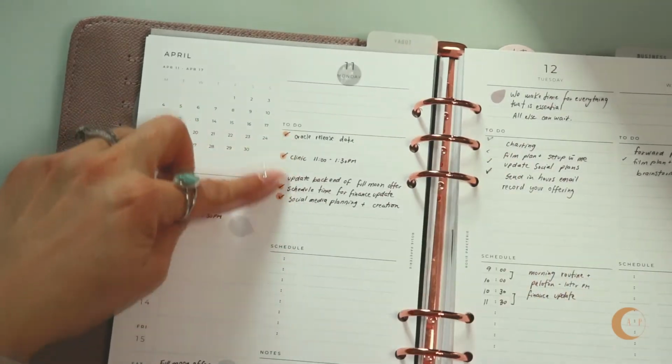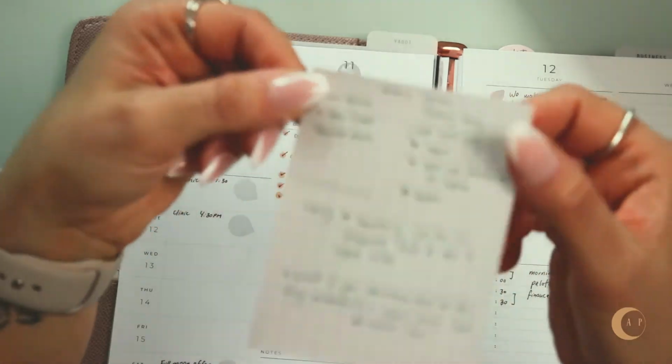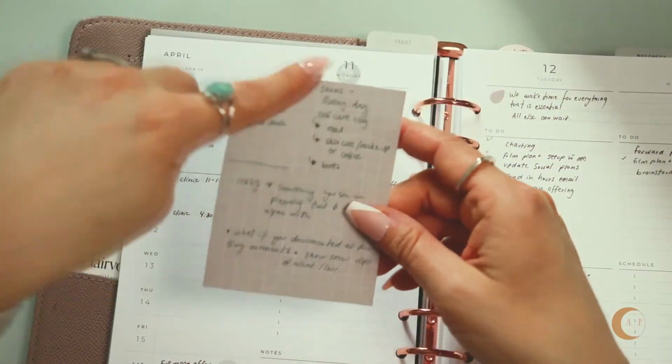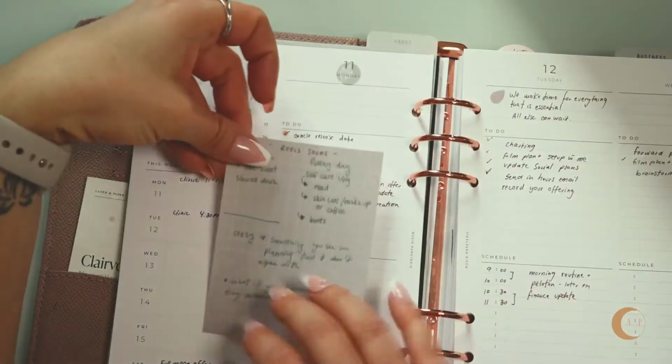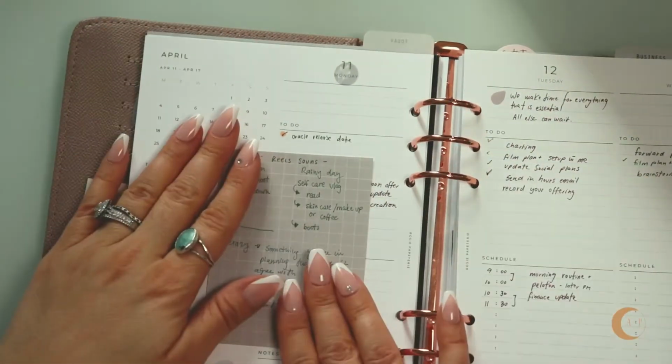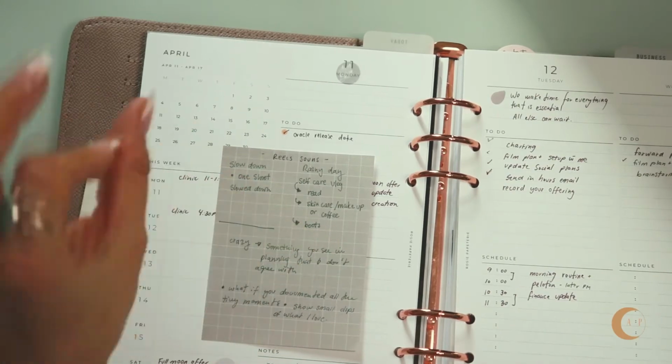And anything that is beyond this little space, I'm using a sticky note for it. Anything like, oh, I found sounds for reels, then I write it out here and I can just add it in. That's the beauty of a sticky note, keeping it simpler.